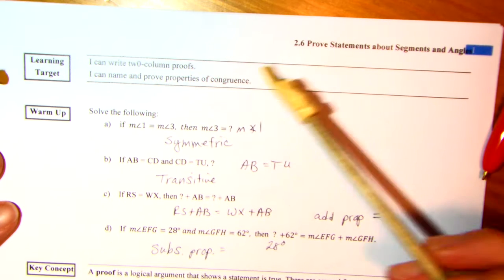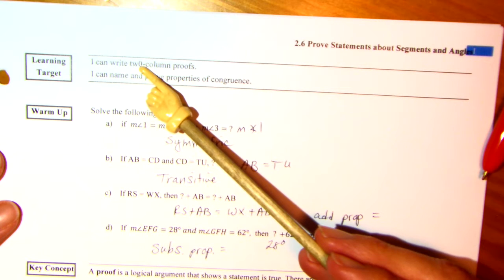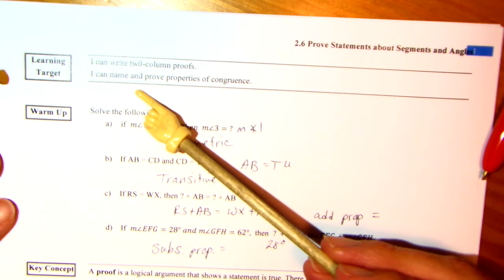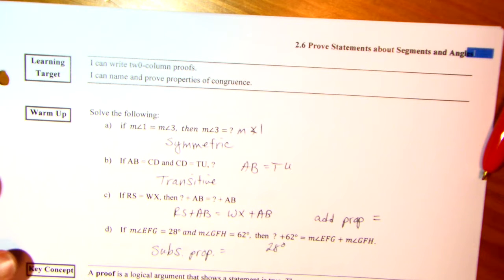I can write two column proofs. That's interesting. And I can name proofs and properties. So here we go. This is our proof intro. We will be doing a lot of these throughout the year, but they don't have to be as scary. So trust me that in the beginning, it'll be a little rough, but the more you practice, the better.